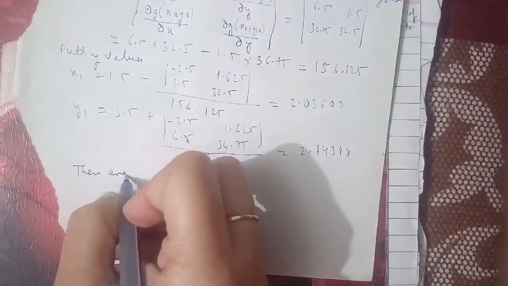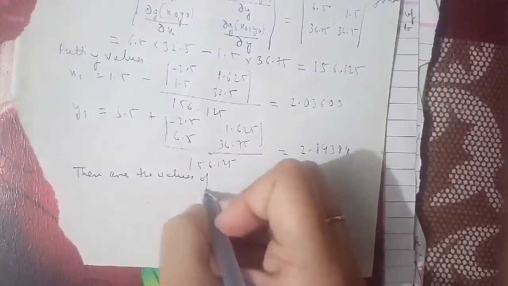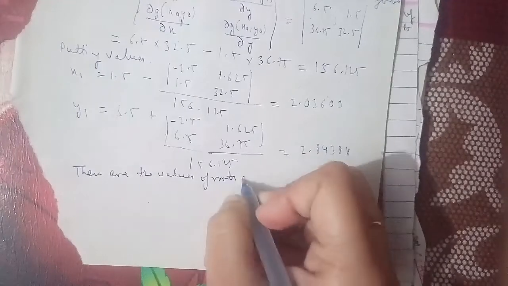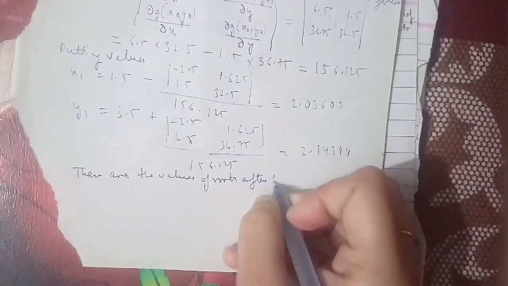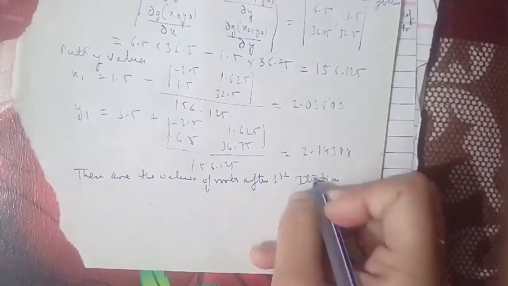So these are the values of the roots after the first iteration. Now we talk about the iterative or successive approximation method, and that is important, of course.